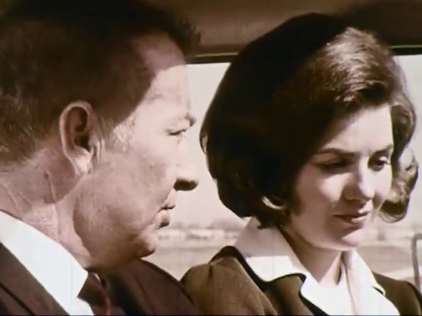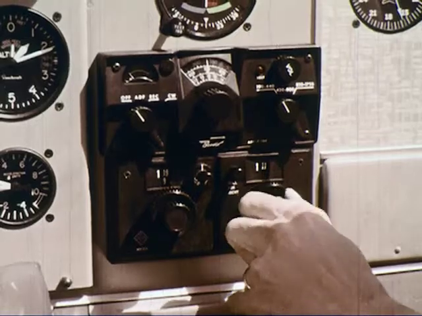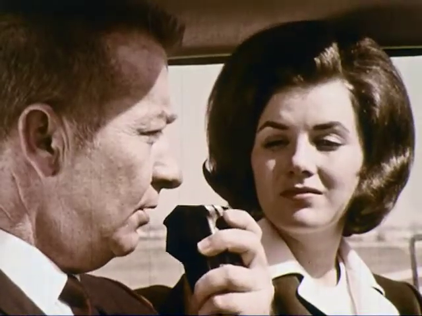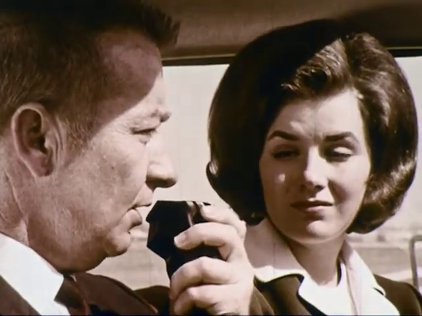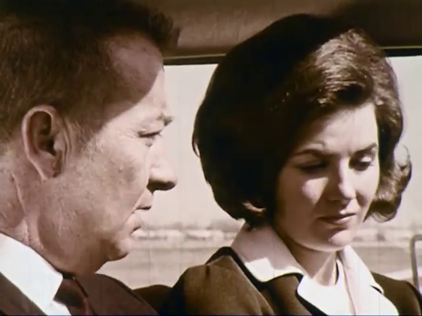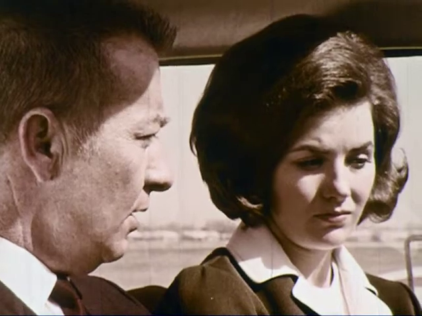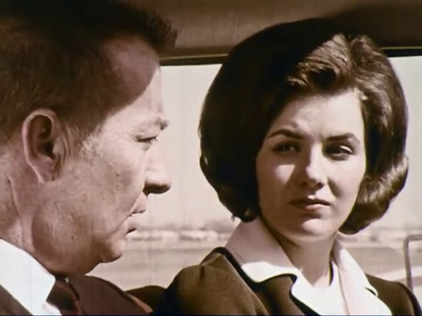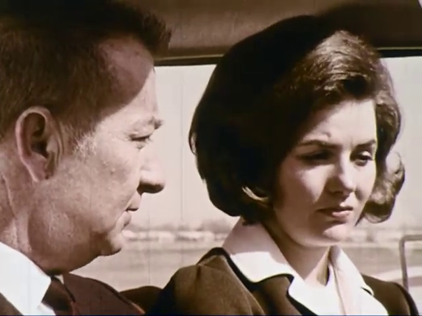This is the radio that we use for two-way communication with the tower, and the microphone we use by holding up close to our mouth and talking into it. When we call the tower, we want to tell them who we are, where we are, and what we want to do, and then we wait for them to give us the instructions.